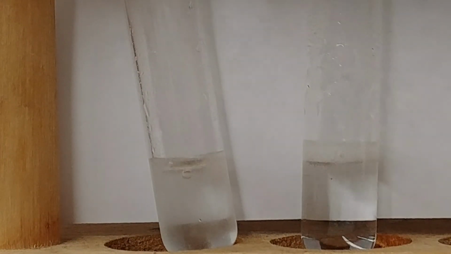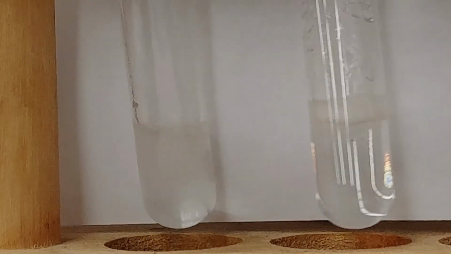We'll zoom in a bit. Again, note how vigorous the reactions are in comparison to each other.